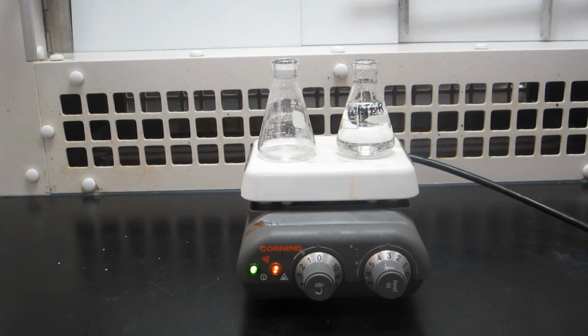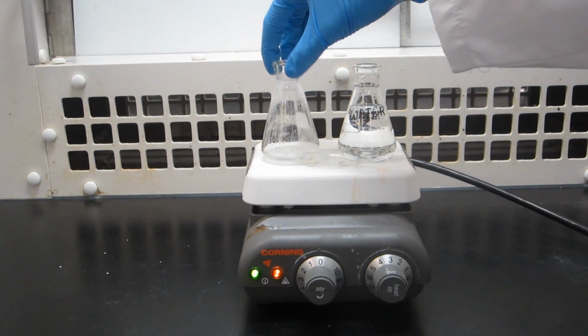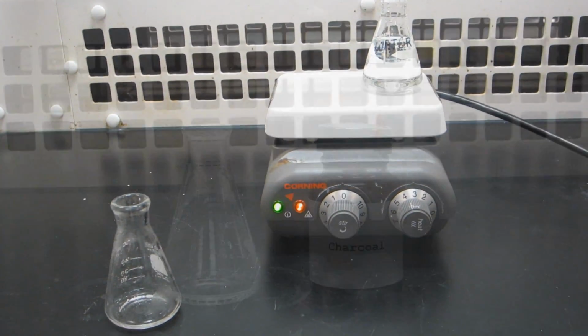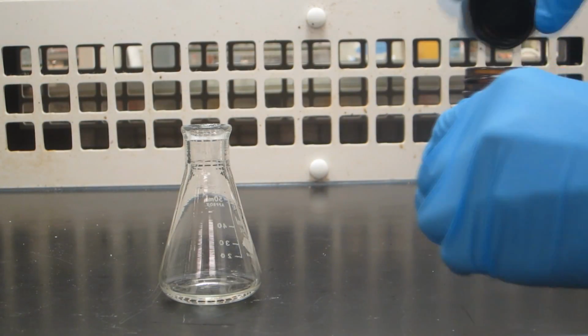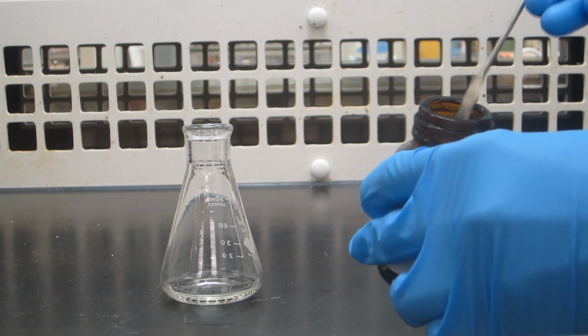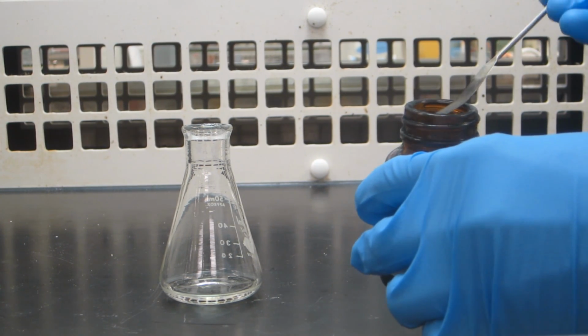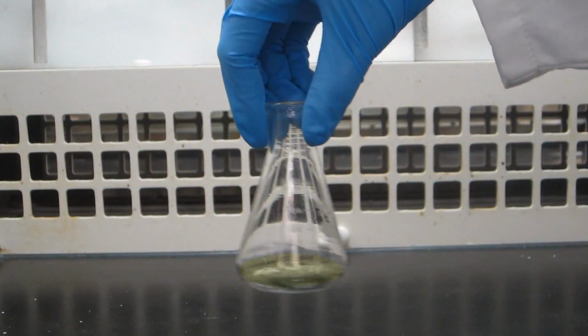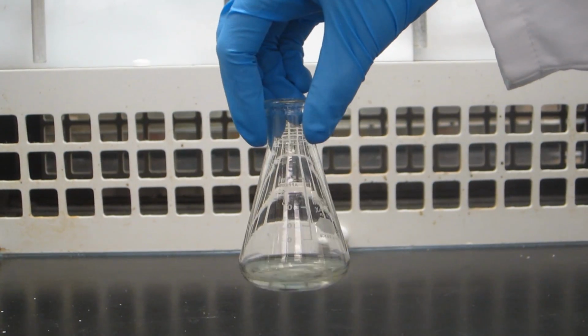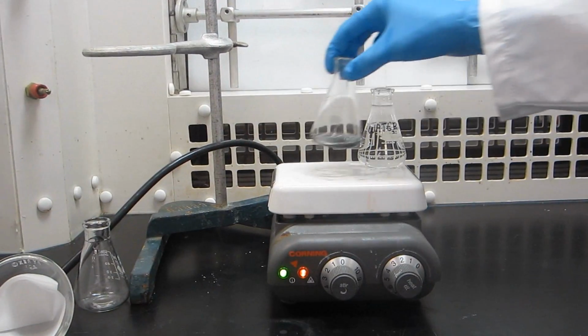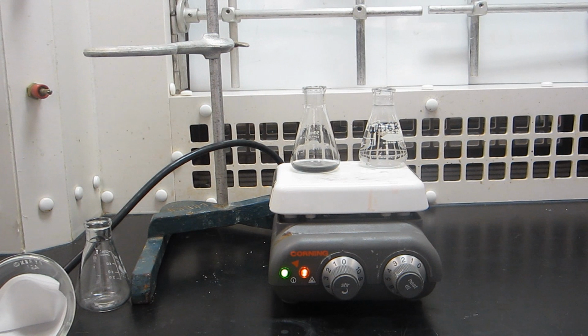Remove the flask from the heat and allow it to cool for 1 to 2 minutes to prevent foaming when the charcoal is added. Add a small amount of activated charcoal to the solution and swirl. The solution should turn gray or black. Gently heat the solution while swirling. After a few minutes, perform a gravity filtration to remove the activated charcoal.